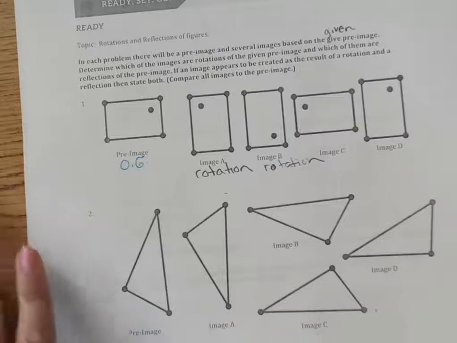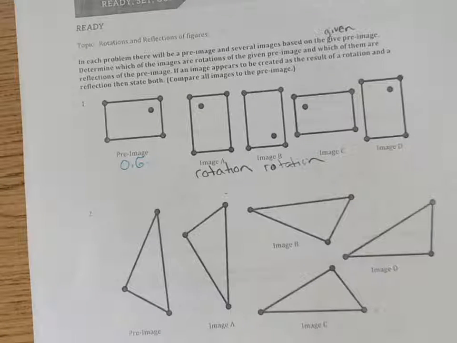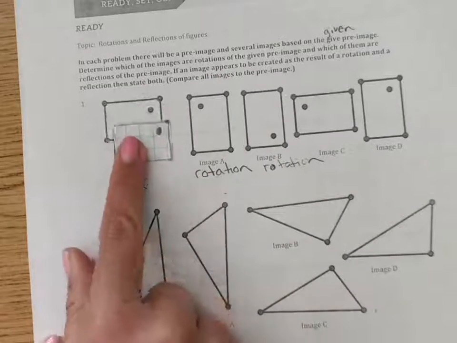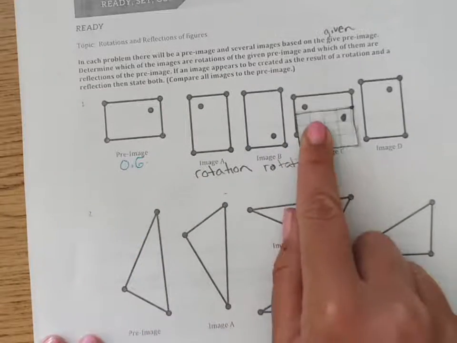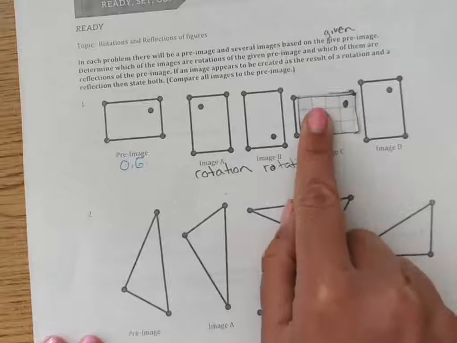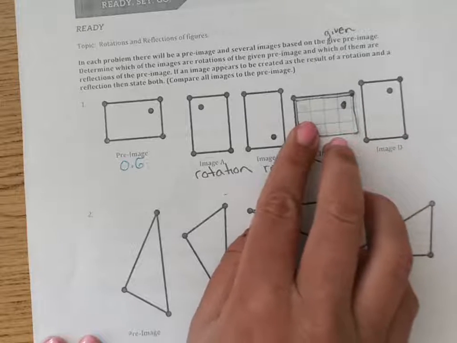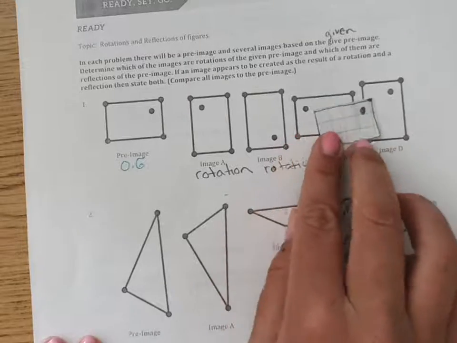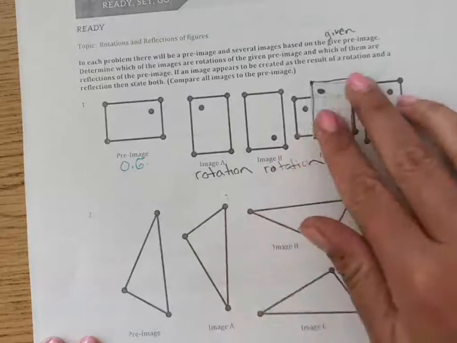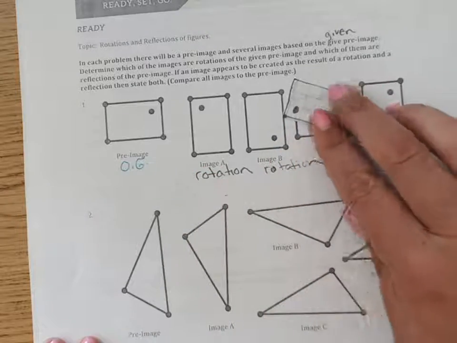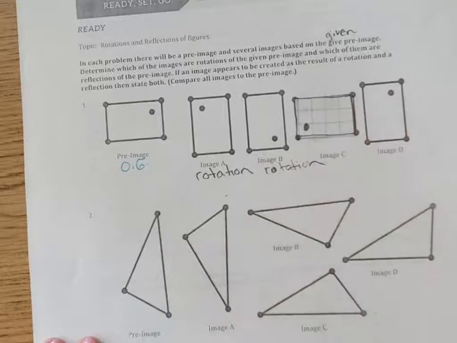All right, the third one, image C. So here's my OG image, right? Is there any way I can rotate this to get to image C? No. The dot's in the wrong spot.